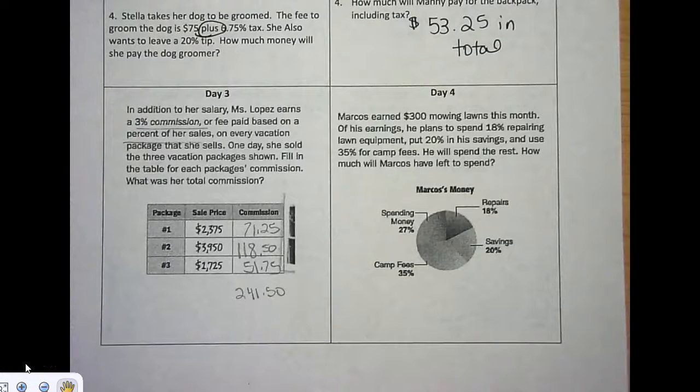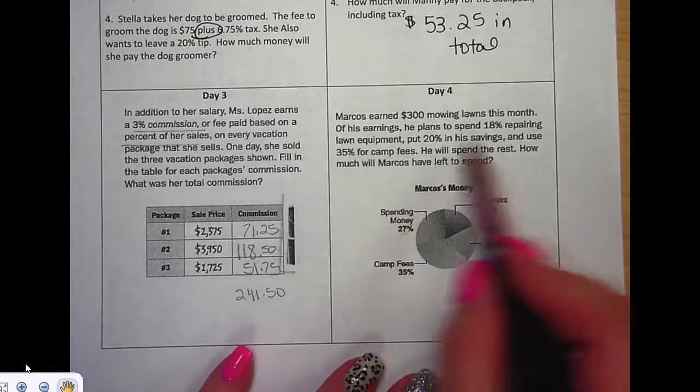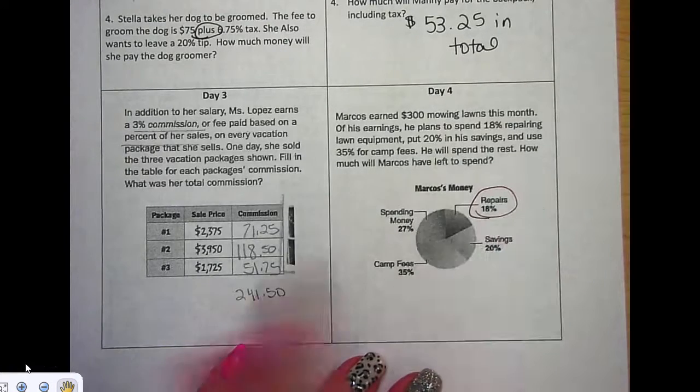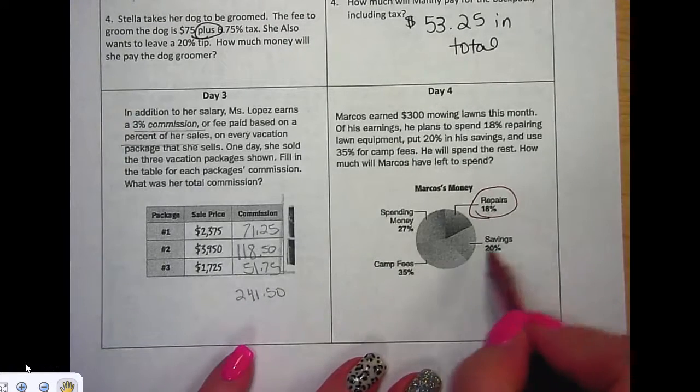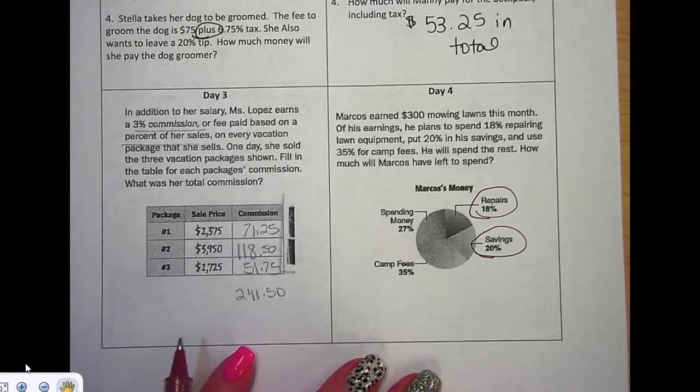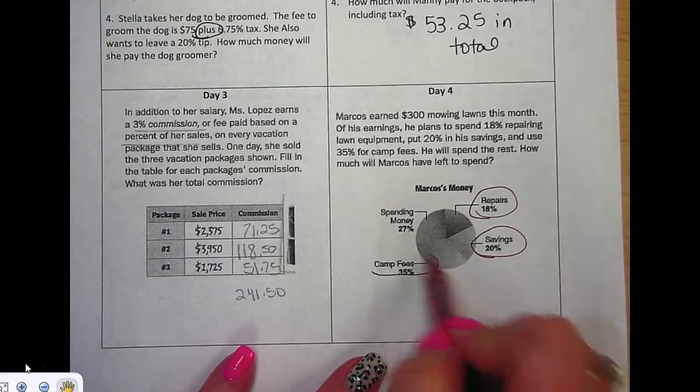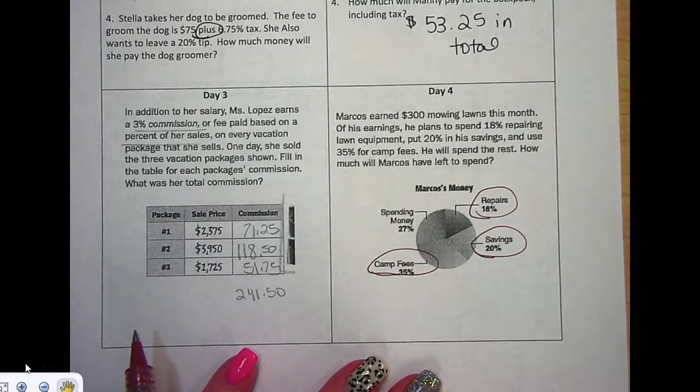On the warm-up for day 4, I saw a lot of people doing a lot of extra work, maybe because they weren't exactly sure what information they were looking for. So let's read it. Marcos earned $300 mowing lawns this month. Of his earnings, he plans to spend 18% repairing lawn equipment, that's this, 20% in his savings, and use 35% for camp fees. He will spend the rest. How much will Marcos have left to spend?